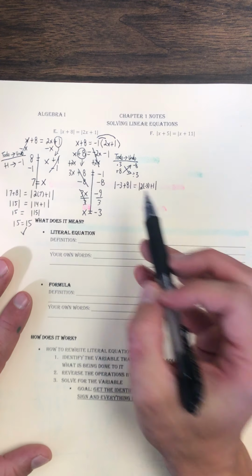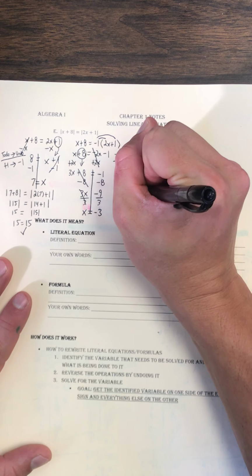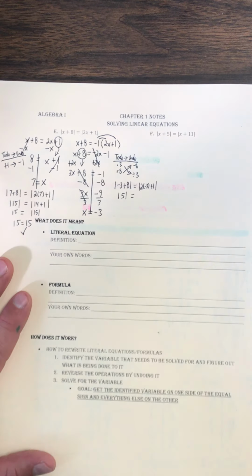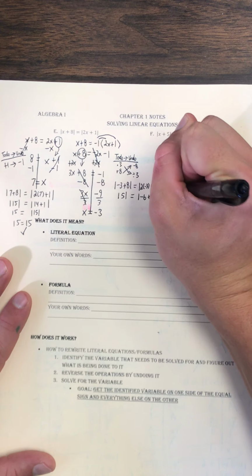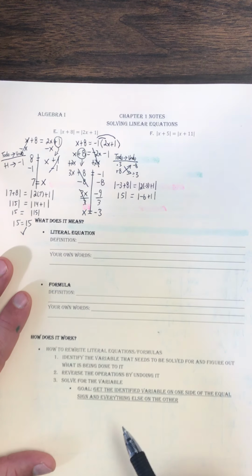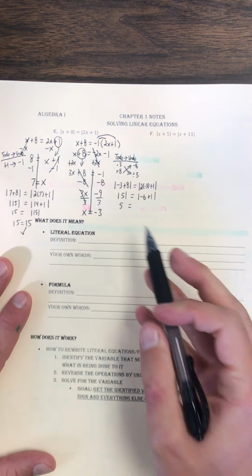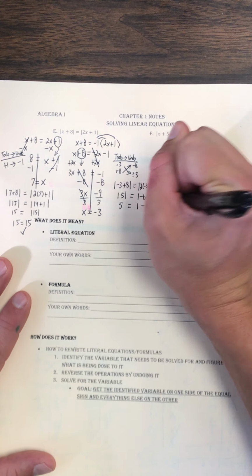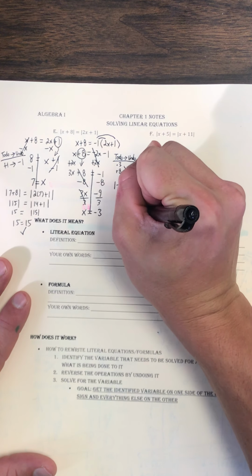All right, starting on the left side, -3 plus 8 is 5, so absolute value of 5 equals, right side, 2 times -3 is -6 plus 1 absolute value. Left side, absolute value of 5 is 5 equal to -6 plus 1 is the absolute value of -5, and the absolute value of -5 is 5, so 5 equals 5.